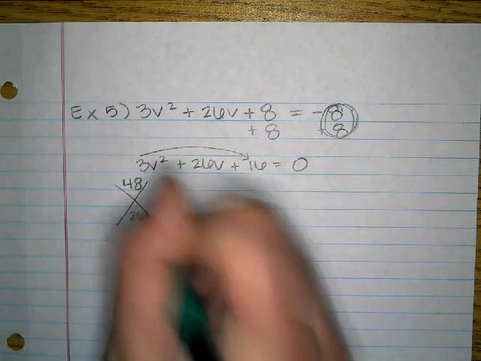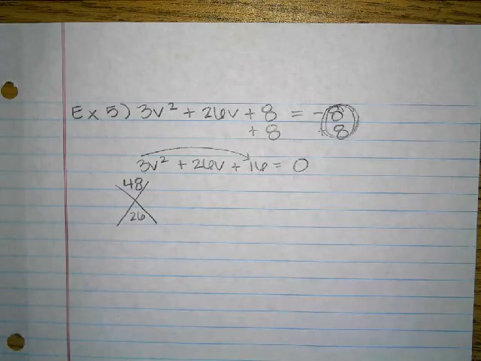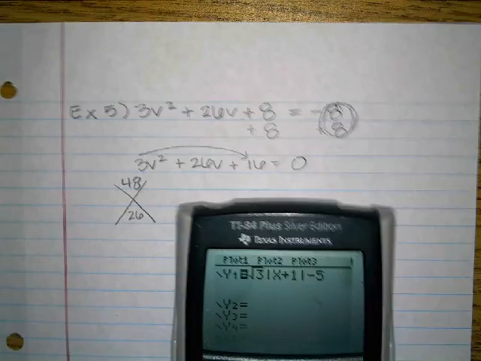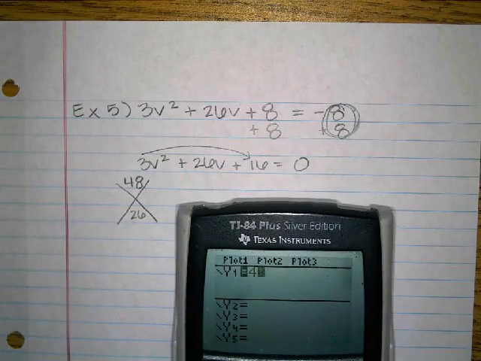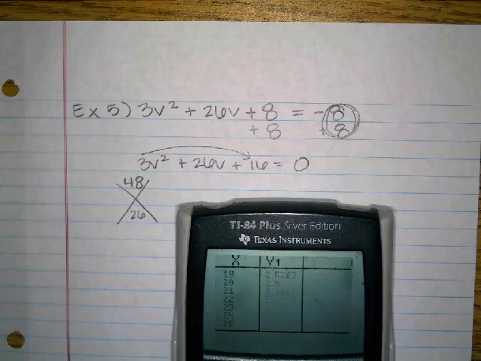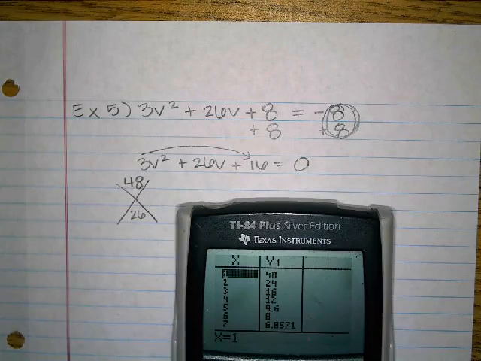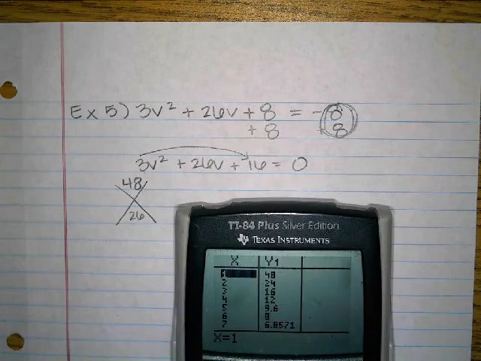Don't say it out loud, just see if you can find it. Multiplies to 48, adds to 26. Don't say it yet.